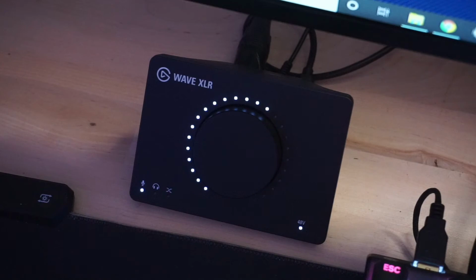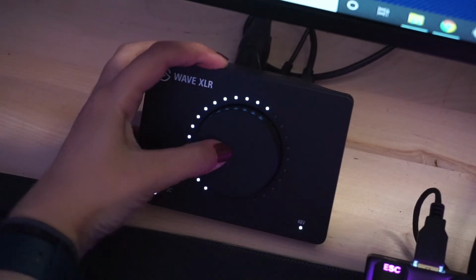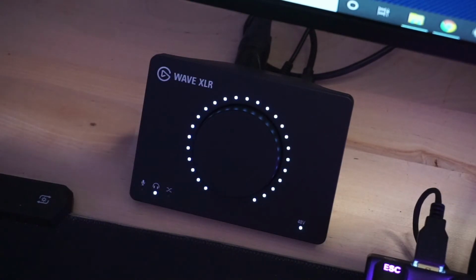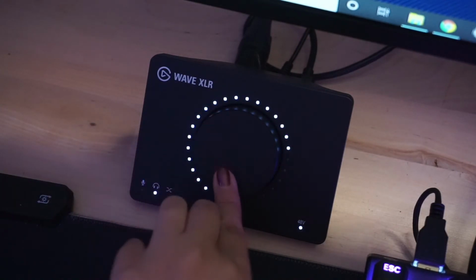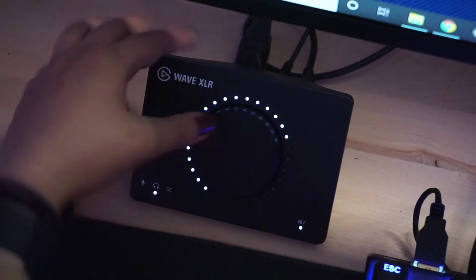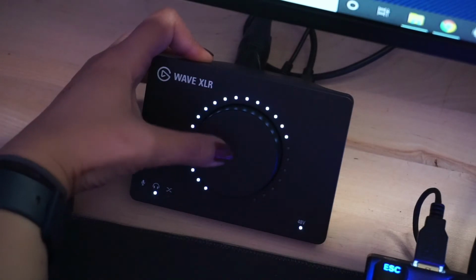It's great. Now if you go to the actual Wave XLR, as simple as it is, it does have some really cool features. So you can switch between your mic gain, so you can turn up your mic volume right on the XLR without messing with Wavelink. Your headphone volume, which speaks for itself, and your mic PC mix.